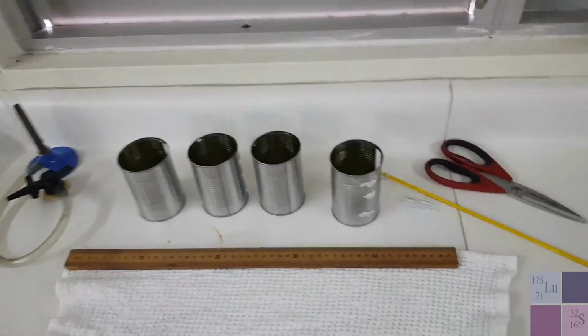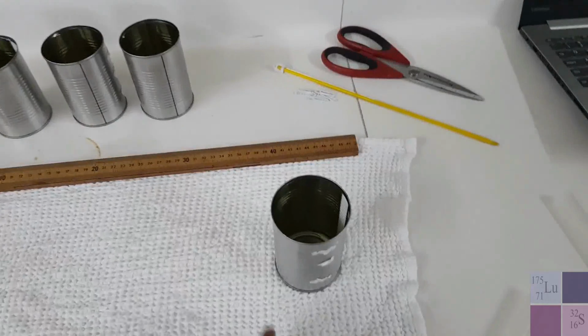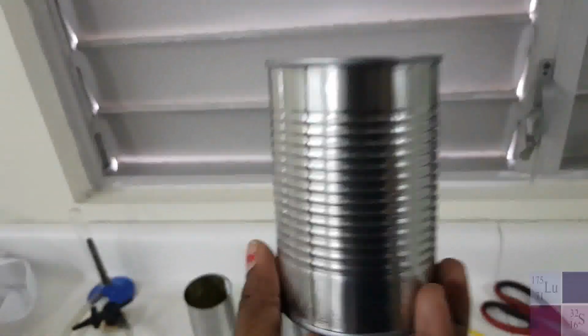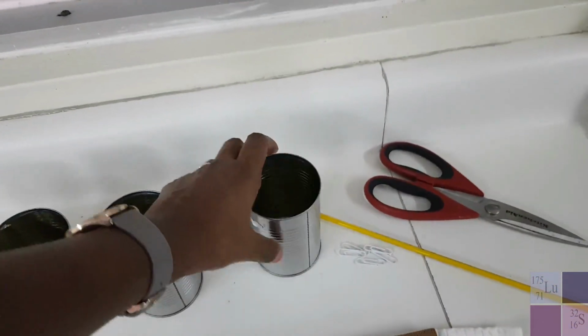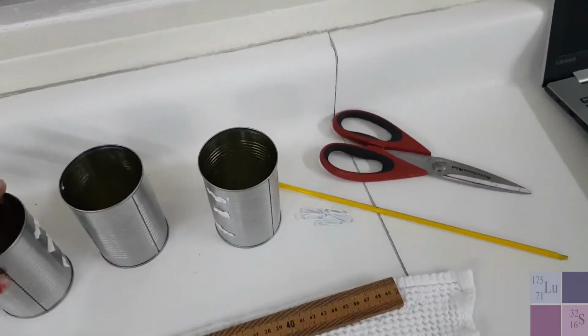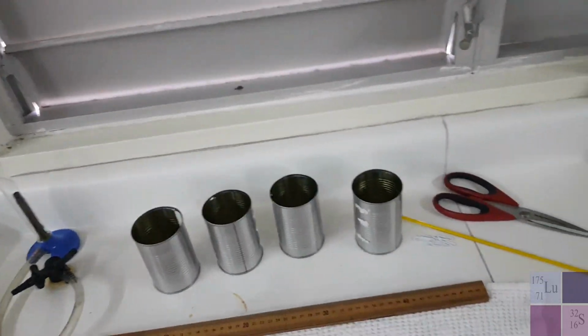We'll see. And as soon as I pour that into the can, now remember, I'm going to do a can that's unwrapped to represent a baby that has no blanket on, how heat is lost from that baby, right? So I'm going to have one can uninsulated and the other three insulated with cotton, polyester, and wool respectively.